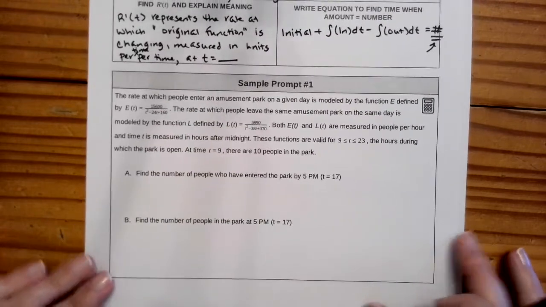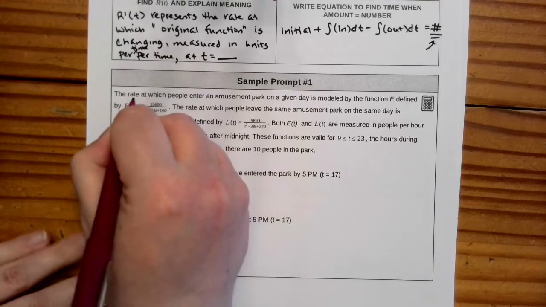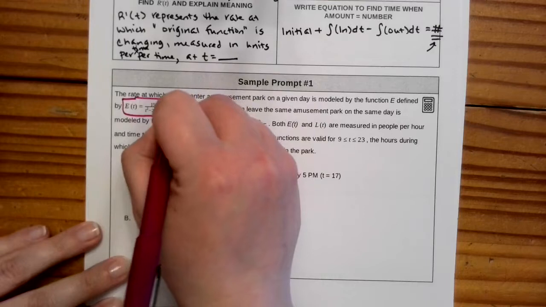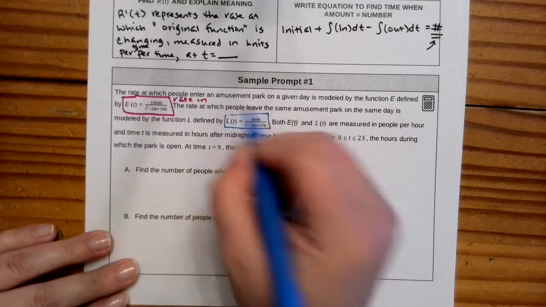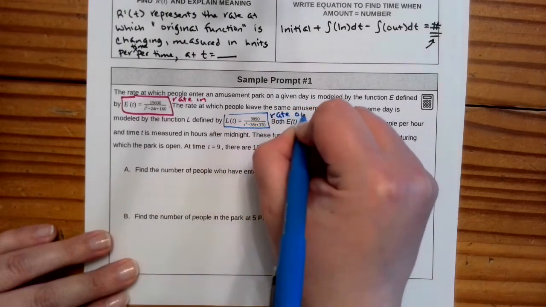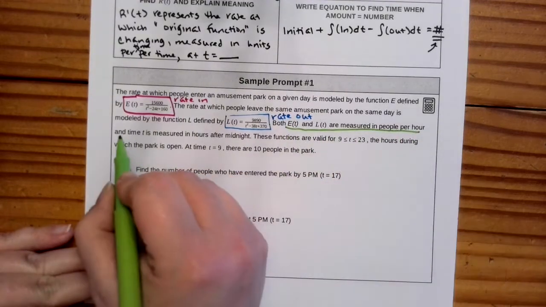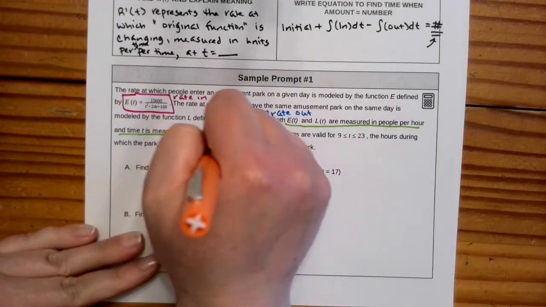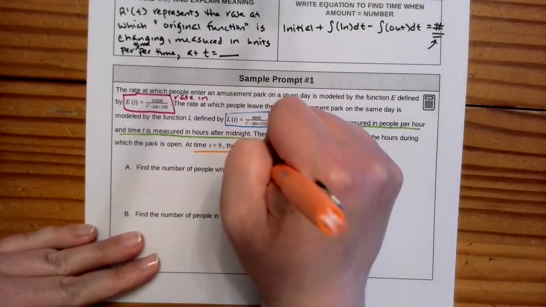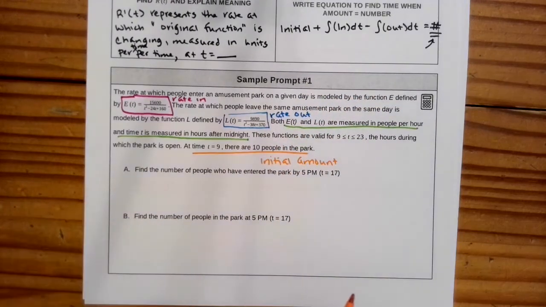So, sample problem number 1. Here's that same problem we were just looking at. I'm not going to read the whole thing again. But here we know is the rate in. We know that this is the rate out. We've got our units there. E of t and L of t are people per hour. t is hours. And we know that the initial condition, or the initial amount, is right there. We've got 10 people in the park at time t equals 9.